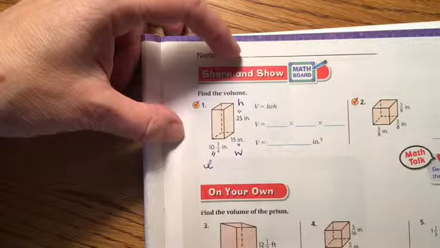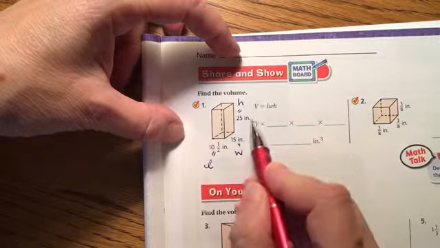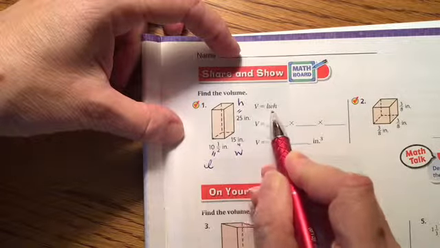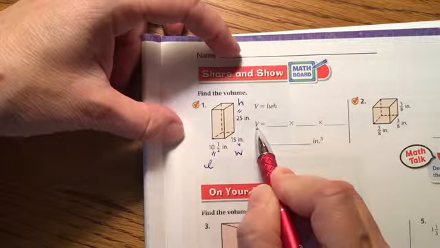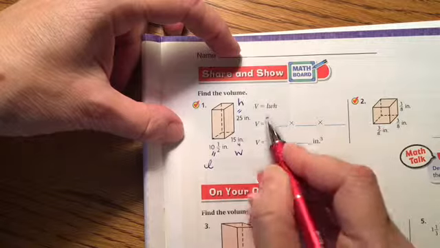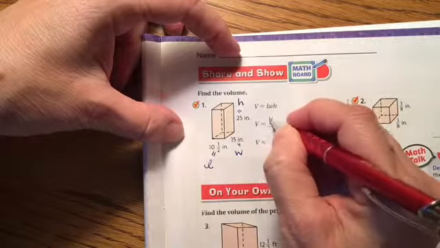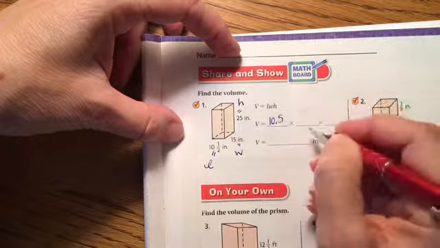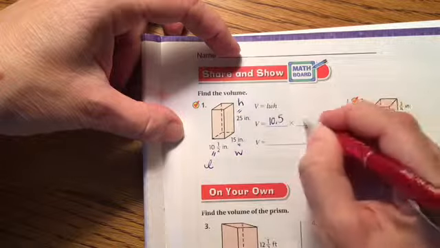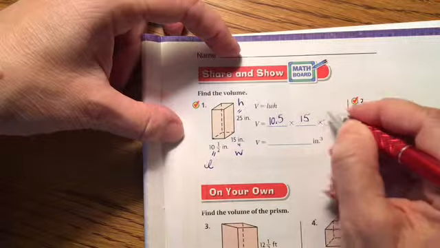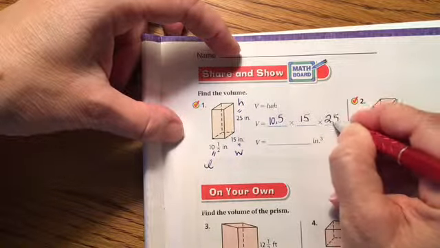There's not a lot of space there, I put them above. Write your formula, V equals L times W times H, substitute in, V equals, and my length was, I'm going to use decimals, 10.5, my width was 15, and my height was 25 inches.